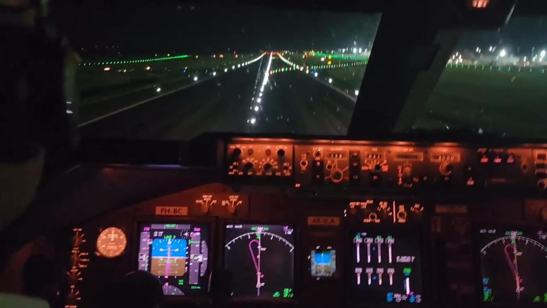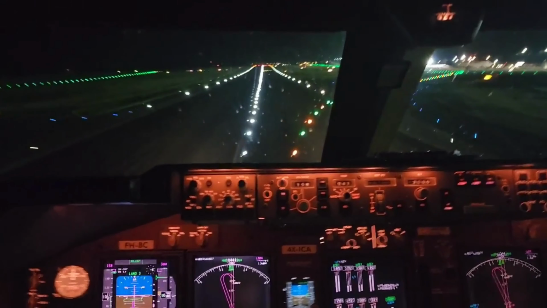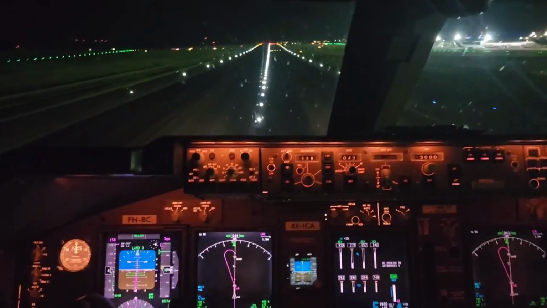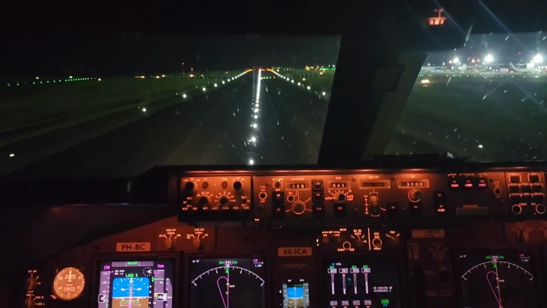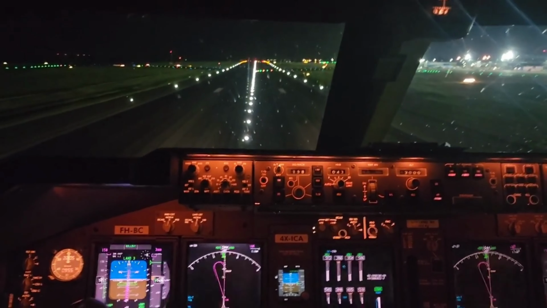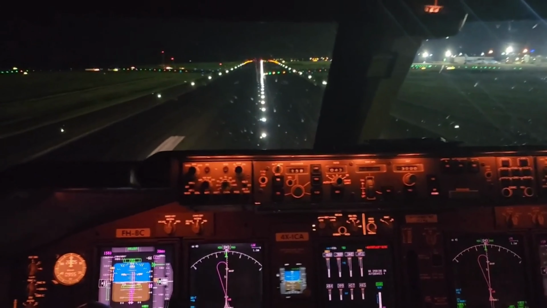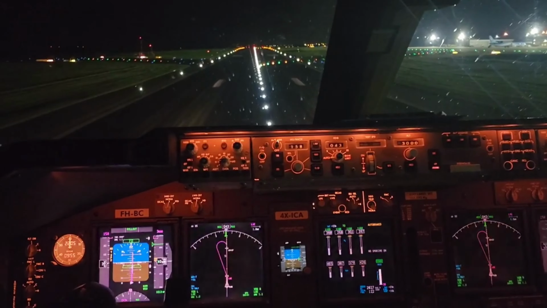I'm just monitoring. Auto brakes doing their job, and if you look, you see only engines 1 and 4 coming up, 2 and 3 on idle, as we don't have reverse number 2. Time to disengage the autopilot. You see the warning now, because if you want to vacate the runway, you have to disengage the autopilot.